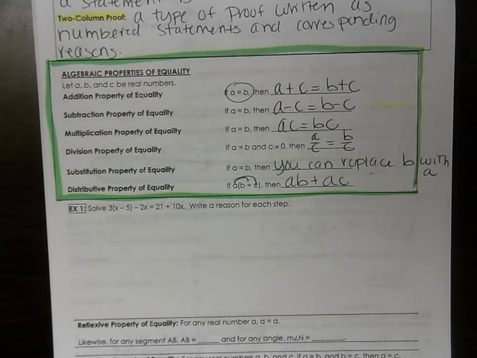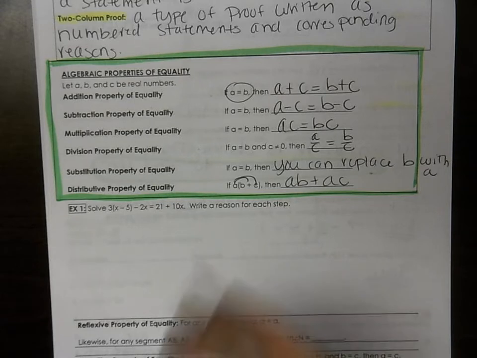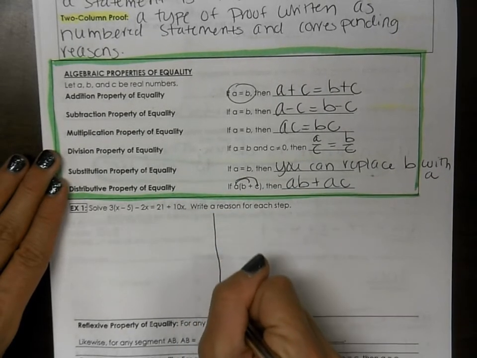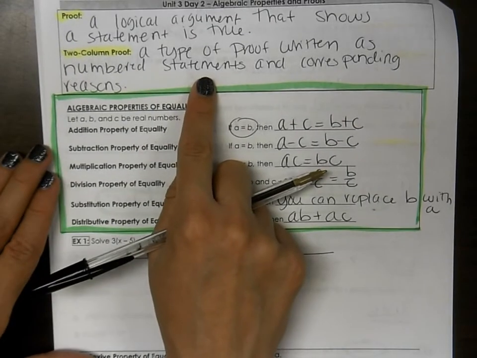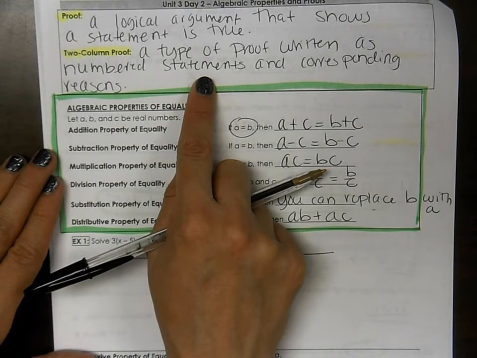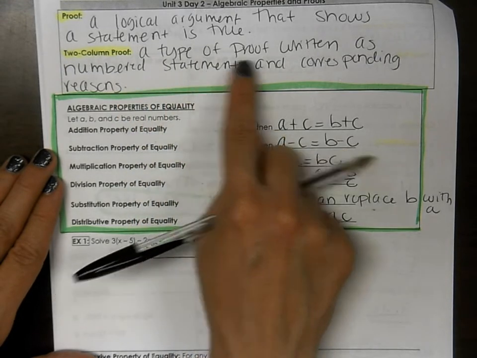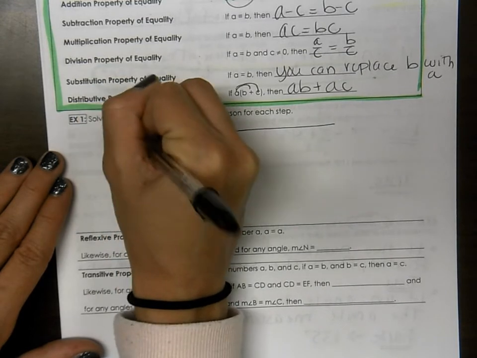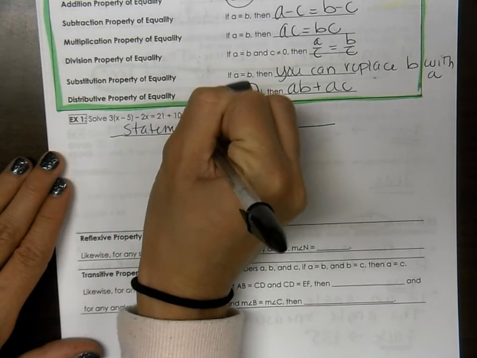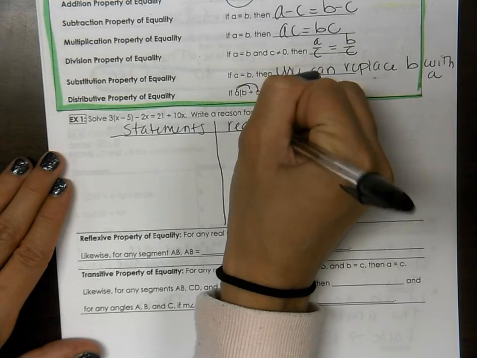All right, we're going to use these properties to write our first proof. We're going to be writing two-column proofs. It's literally two columns. It's what it sounds like. So I'm going to start by creating two columns. And it tells us for a two-column proof that you're going to have numbered statements and corresponding reasons. So I'm going to be numbering my statements and my corresponding reasons.